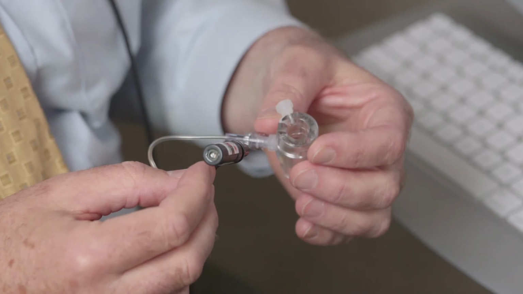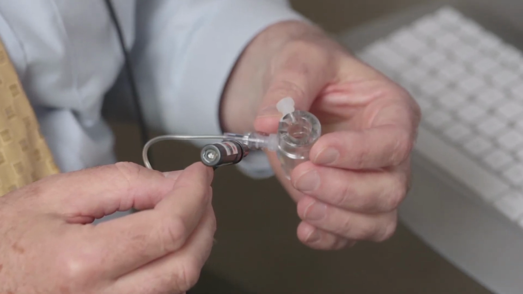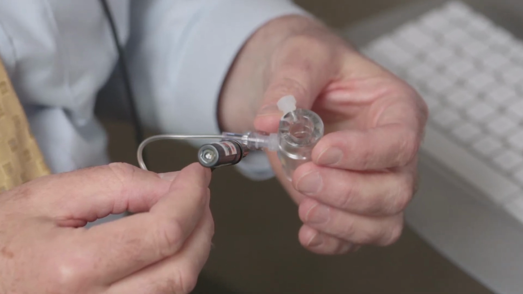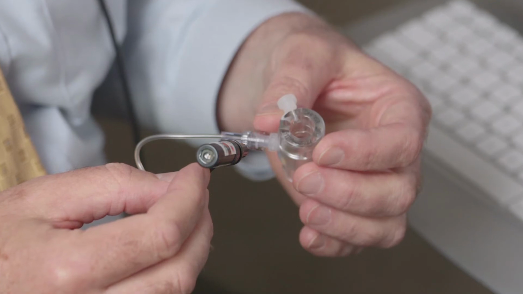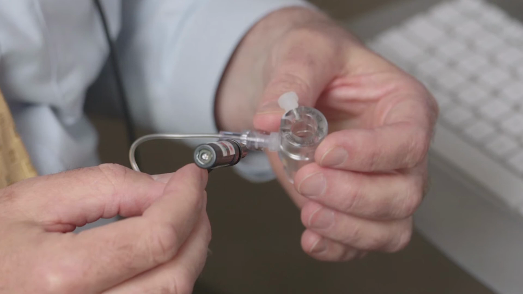For A-scan biometry of normal eyes, two methods of probe placement may be used. In the contact or applanation method, the probe is placed directly on the cornea. In the immersion method, the probe is placed over the cornea in a fluid interface contained by a scleral shell.